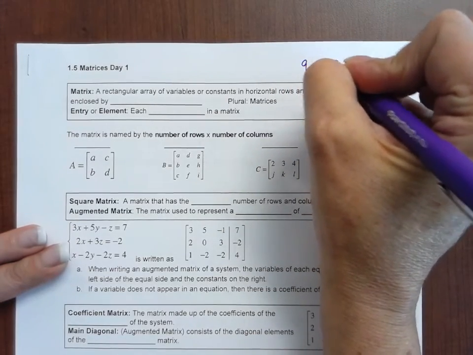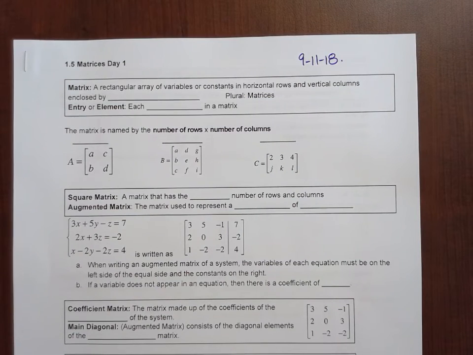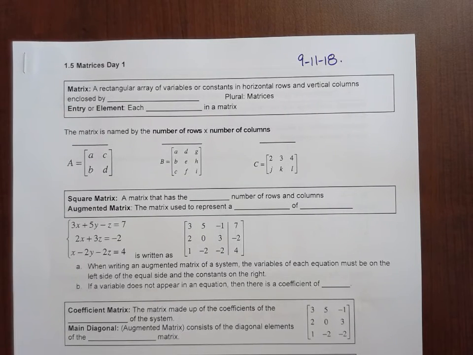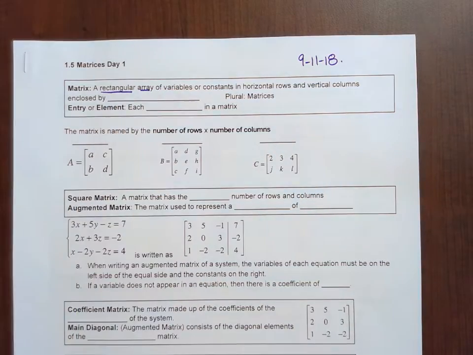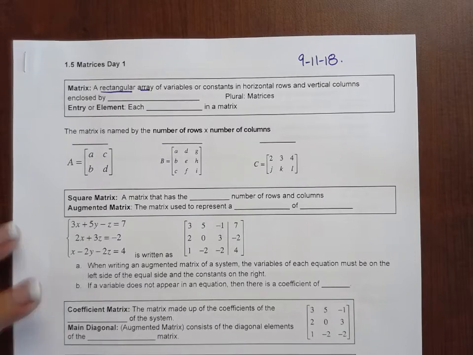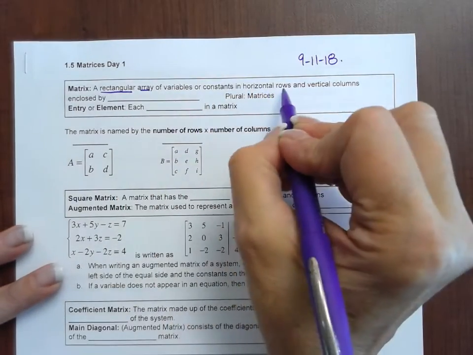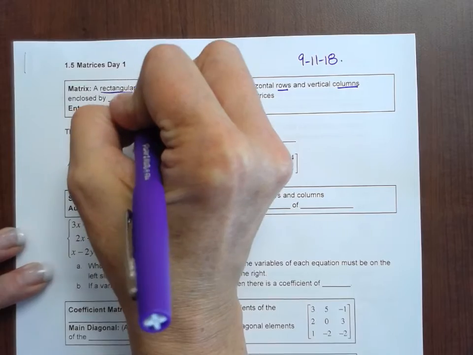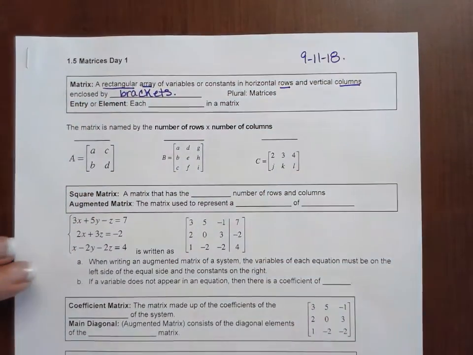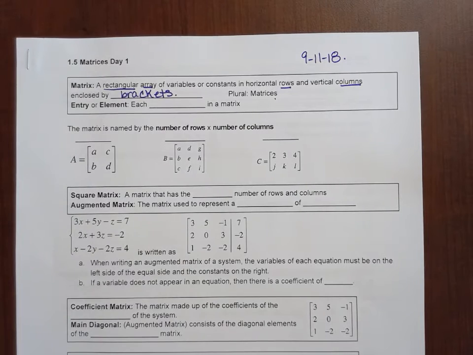Alrighty, are we ready? A lot of definitions and kind of easier stuff today, until we get to row operations. So the whole basis of this unit is called a matrix. A matrix is a rectangular array, meaning a set, of variables and constants, all in rows and columns that are enclosed by brackets. And the plural is called matrices.